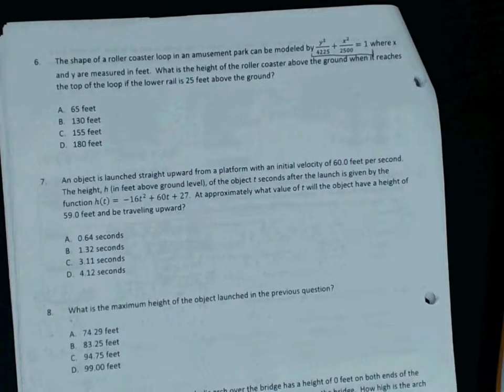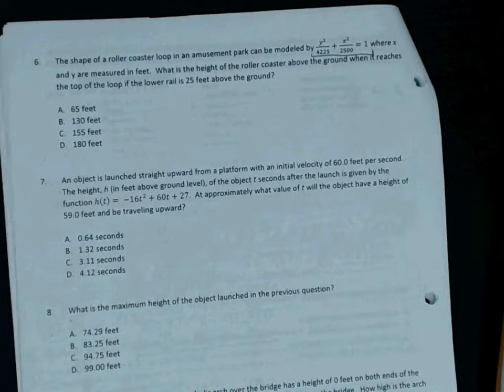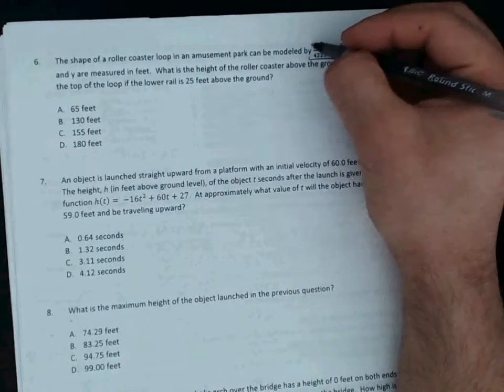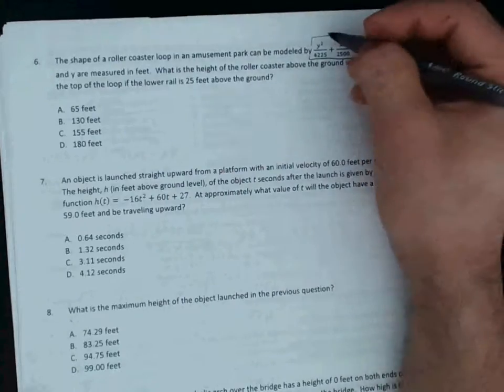What is the height of the roller coaster above the ground when it reaches the top of the loop if the tower rail is 125 feet above the ground? This is one situation where you want to be able to draw the problem and conceptualize it. So, first of all, we have to understand that this equation is the equation of an ellipse.